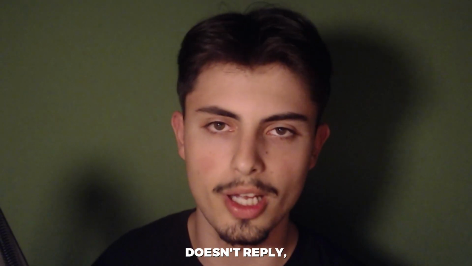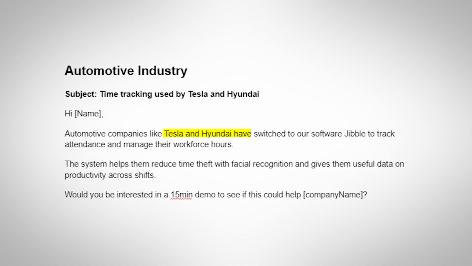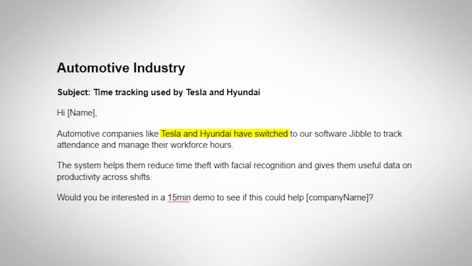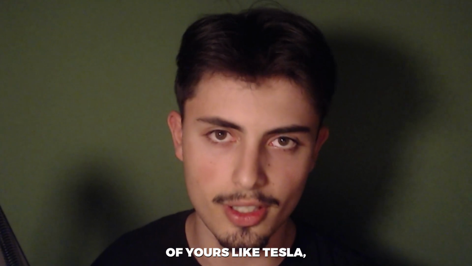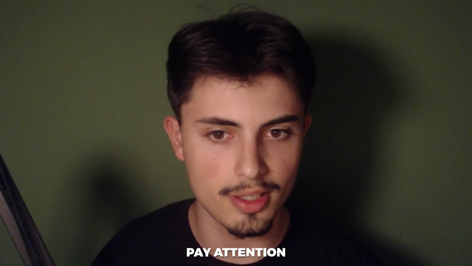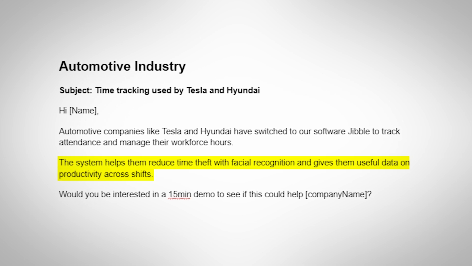So to make it very clear and make it so the prospect doesn't reply, "Well, we already have a time tracking software," we're very clear that Tesla and the other previous clients that are using Jibble switched over from their previous tool, meaning there was something that is better about Jibble that made them switch over. And when a competitor of yours like Tesla, who's currently one of the leading automotive companies in the world, maybe you should pay attention.